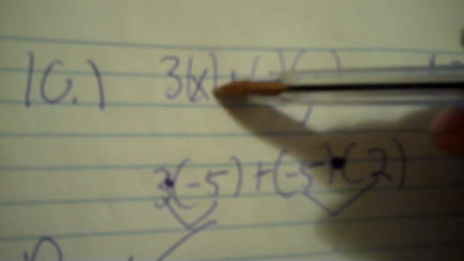So get the numbers in for the letters. Put dots. Remember, it's a dot if you have a number sitting outside of parentheses or two parentheses right together. Okay, number 11. Simplify. This time you're not given anything to put in for the letters. We have -7x minus 4 plus 5x plus 6.